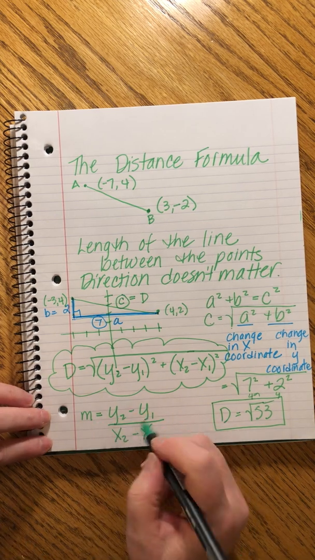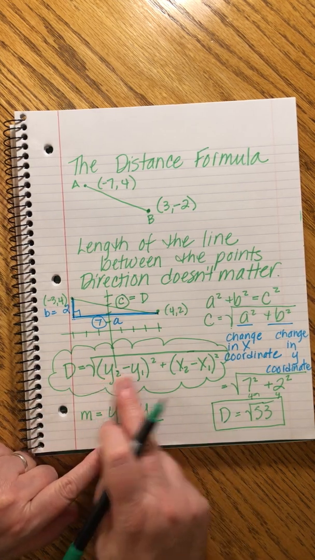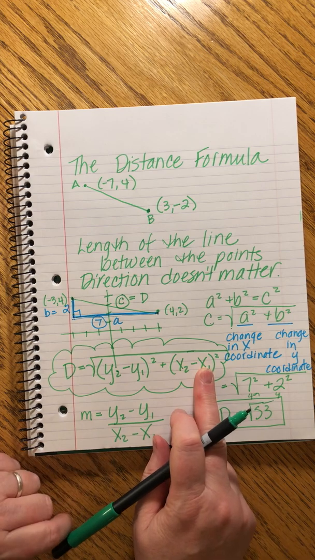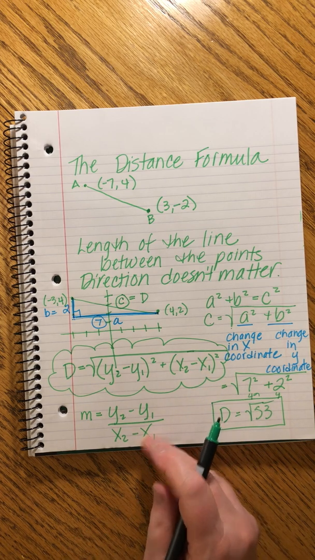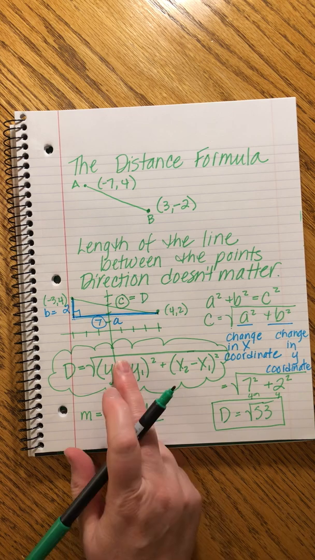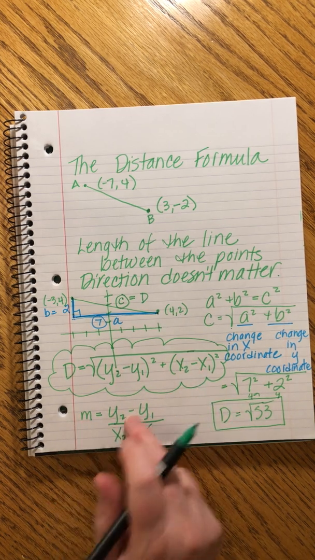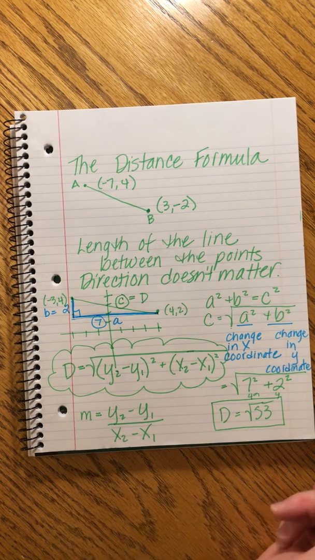Remember, we use this to find the slope when we're given 2 points. That's why I like to use this form of the distance formula. The distance formula comes in about 4 different derivations. They all work exactly the same, but in order to memorize it, I like to use this one because it looks so much like this other formula that we already know.